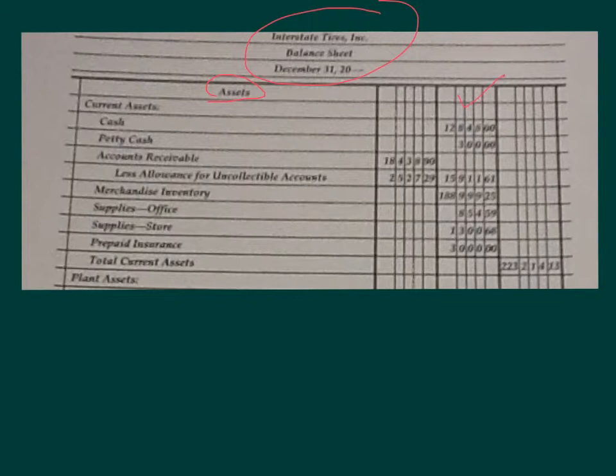Remember, for your contra accounts, accounts receivable, less your allowance for uncollectible accounts, you're subtotaling the value of your accounts receivable less your allowance for uncollectible accounts, giving your book value of accounts receivable of $15,911.61. The rest of your current assets are simply listed in column 2. Adding these numbers together, we come up to our total current assets of $223,214.13.